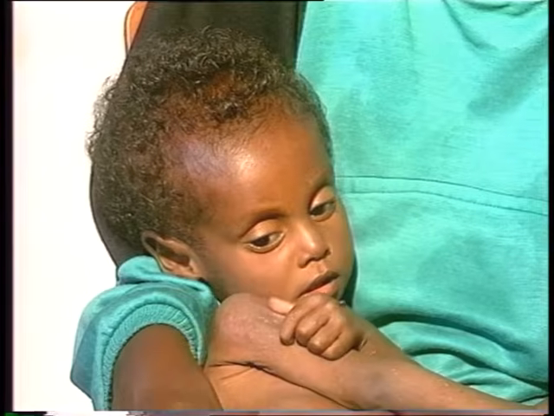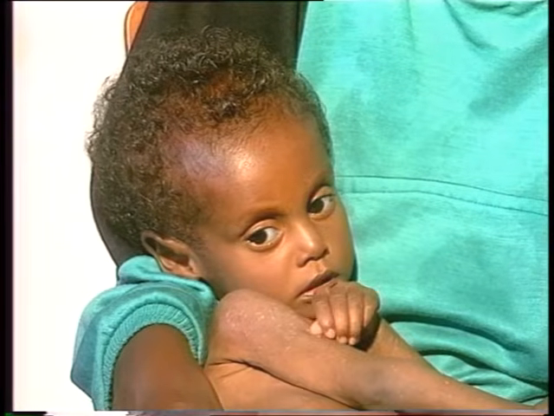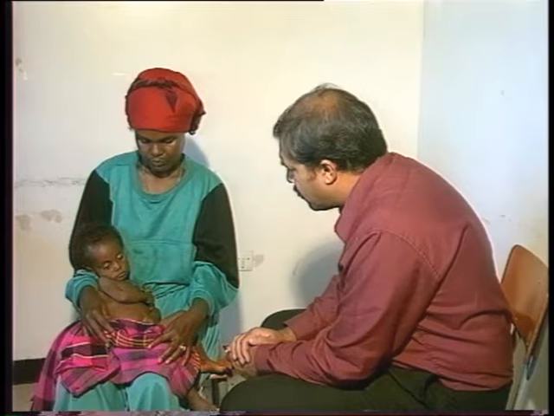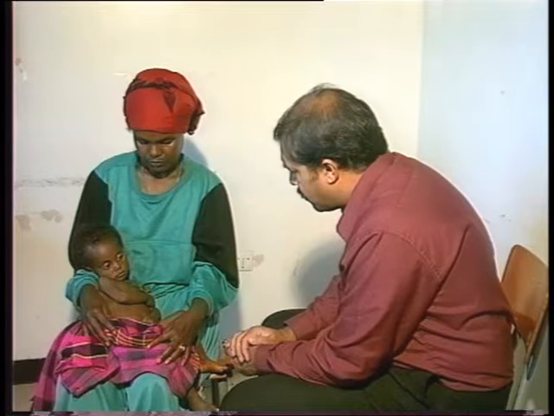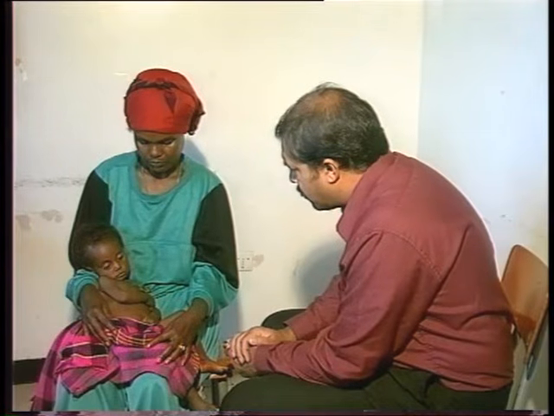Next, Faduma was assessed for the main symptom cough or difficult breathing. Faduma has been coughing for 7 days. We counted 43 breaths in 1 minute. Therefore, at 18 months old, Faduma does have fast breathing.